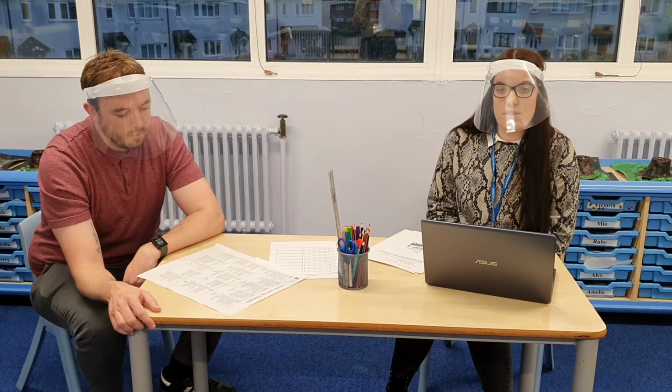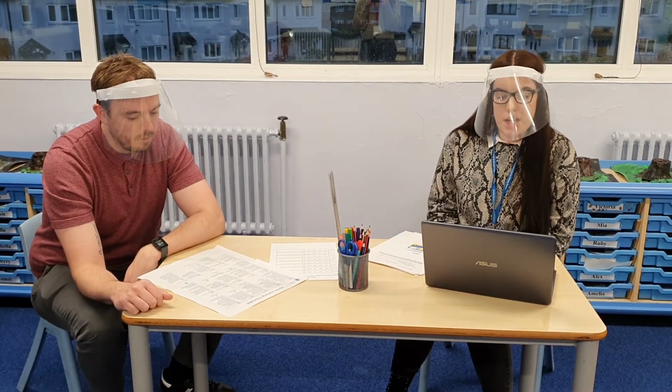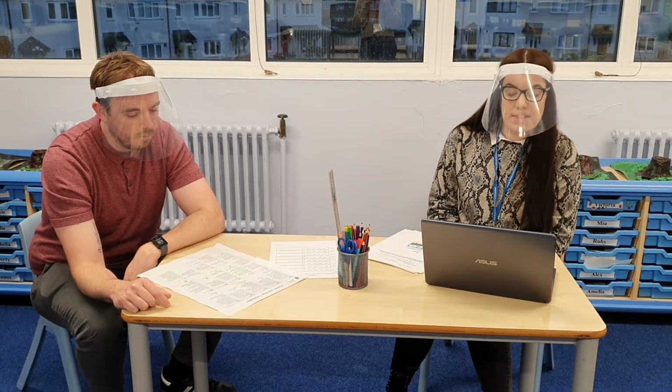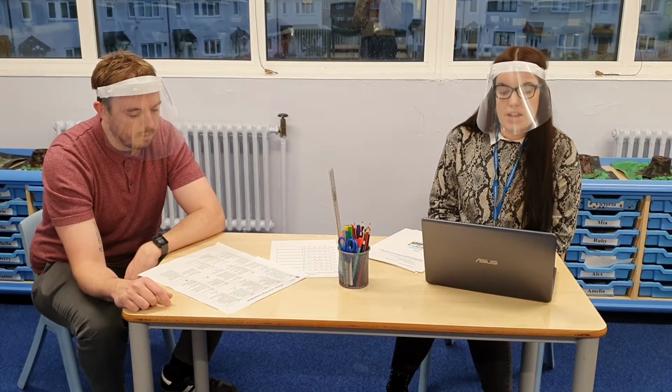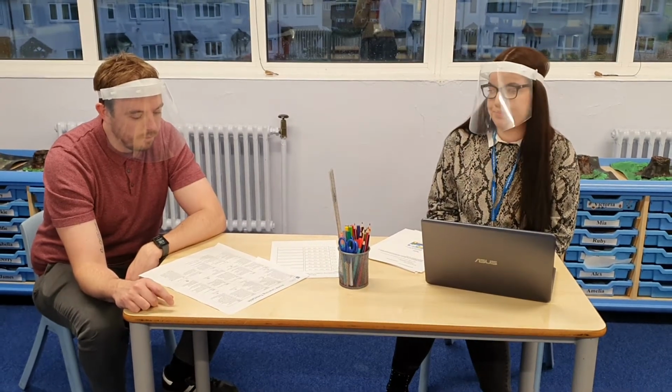Can you count the number of syllables, so how many beats are in each line? And once doing so, have you spotted a pattern in the number of syllables in each line? Make sure you jot down all of your ideas, because I can't wait to see them all.